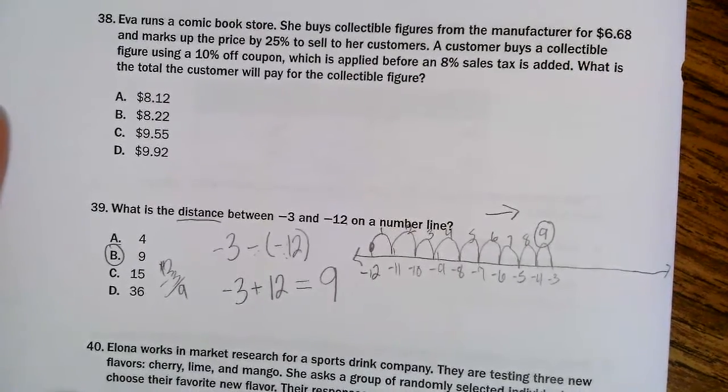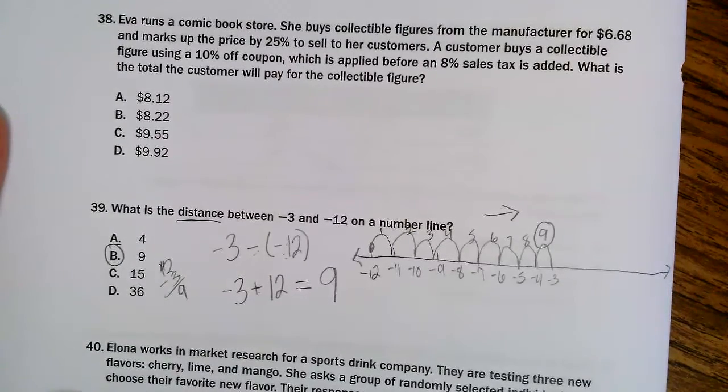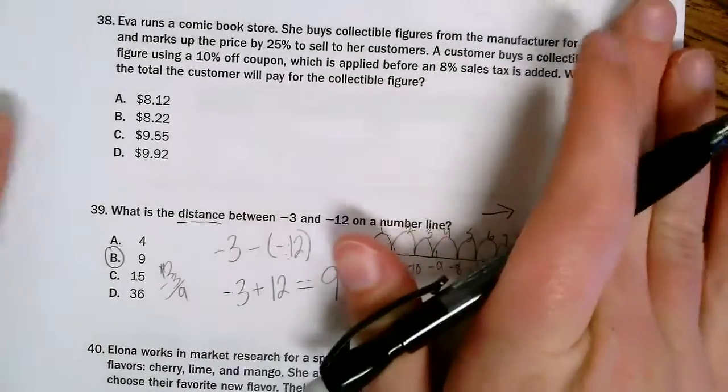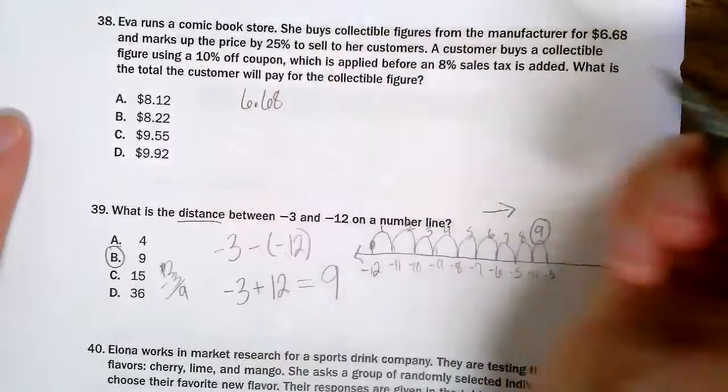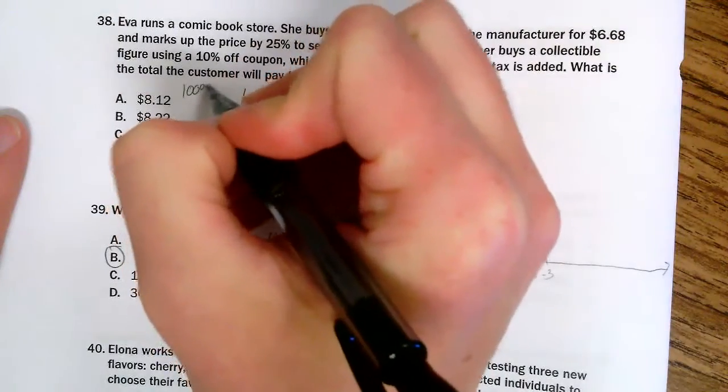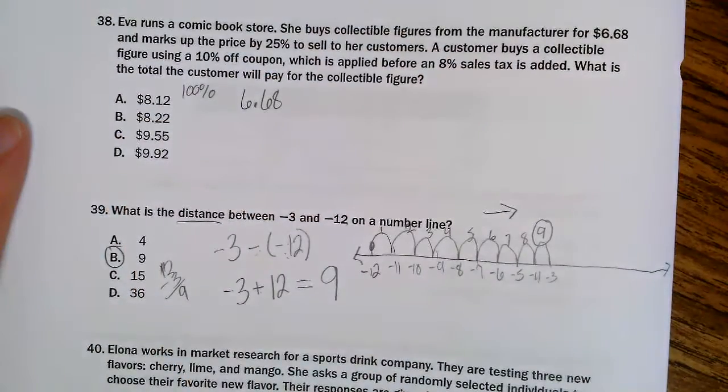Now, in this problem, we have a lot going on. We've got increases and we have decreases. So we're going to take it one step at a time, okay? So we're going to start with $6.68. Okay, that is 100% of our cost there, all right?